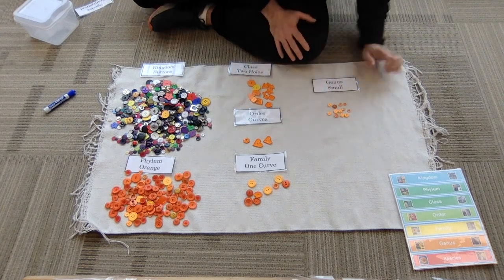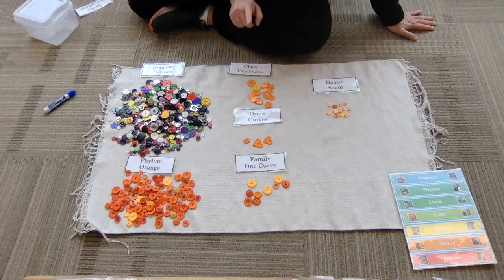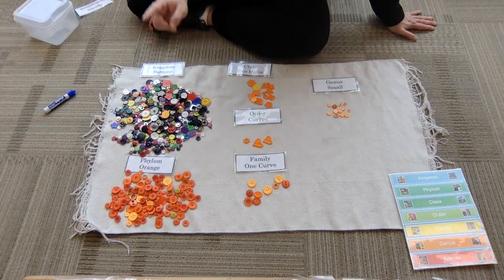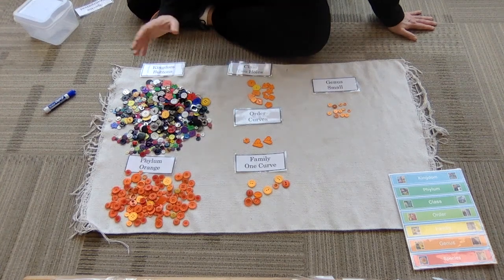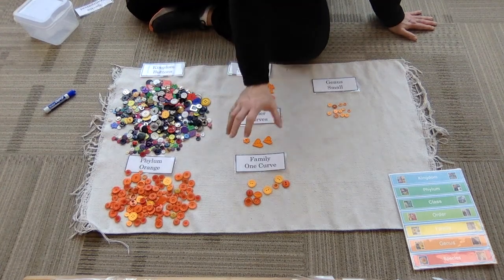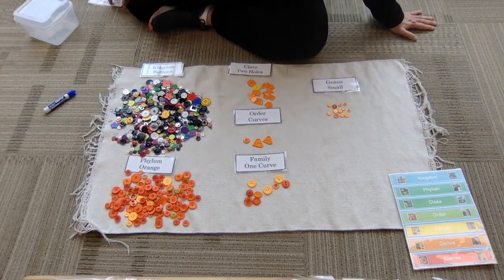And again, kids, remember, this genus is part of the family, which is part of the order, which is part of the class, which is part of the phylum, which is part of the kingdom. They are all subsets underneath. We are going from general to specific, and that's how this works. So let's finally go to our species.